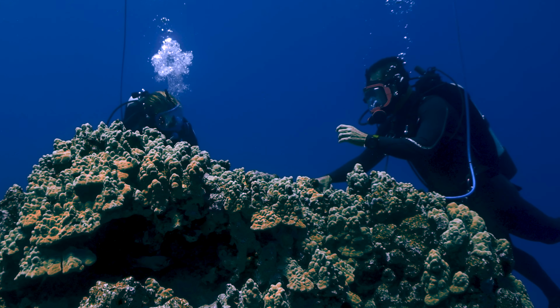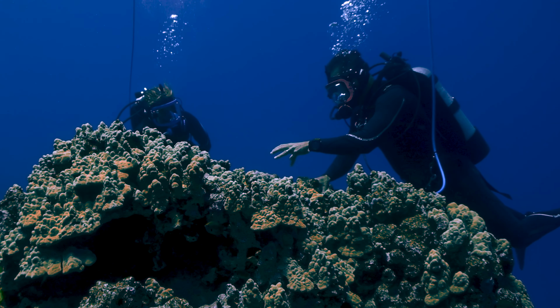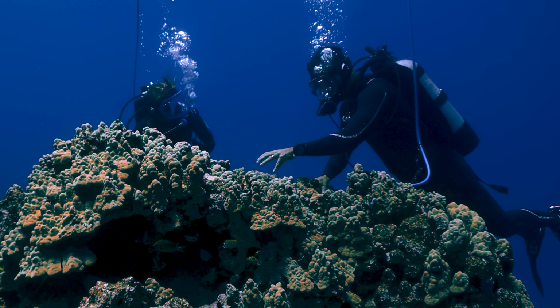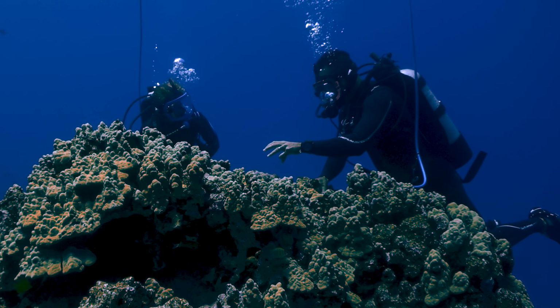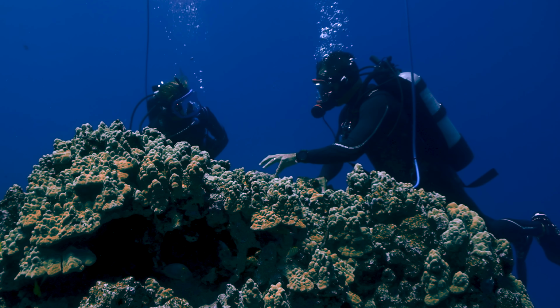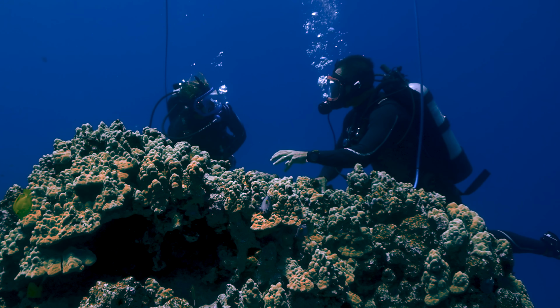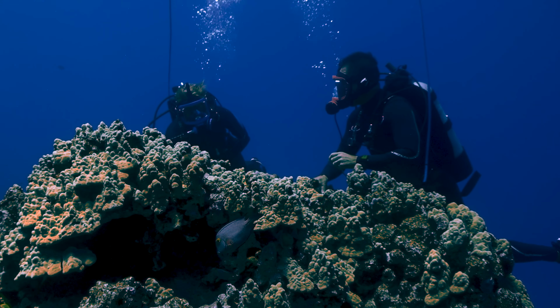So, Robin, your work in the ocean and on these reefs is really focused on the color of these corals. How do you do it? Is it work that you do in the water alone, or do you take some of this back to the laboratory to understand it? Yes.